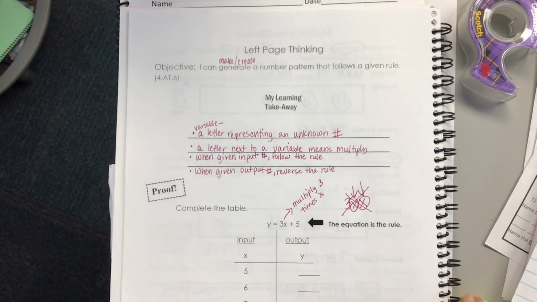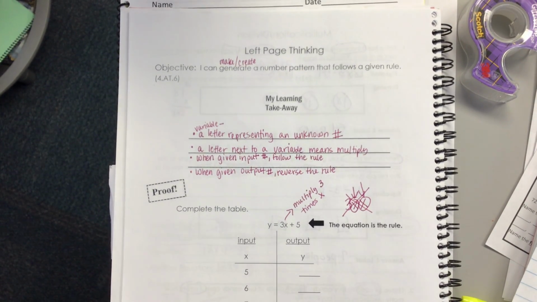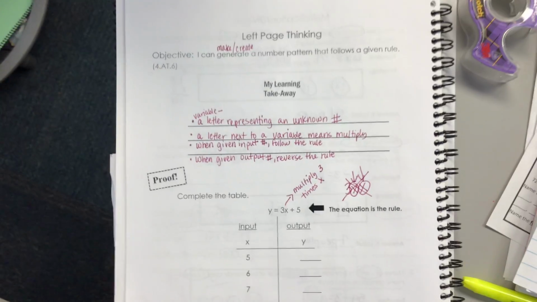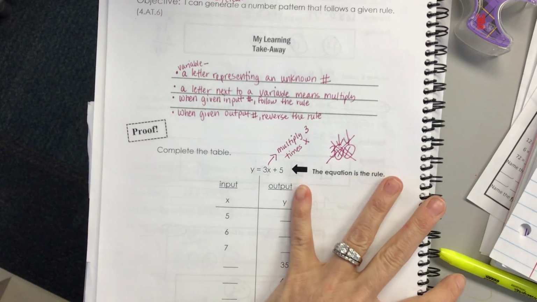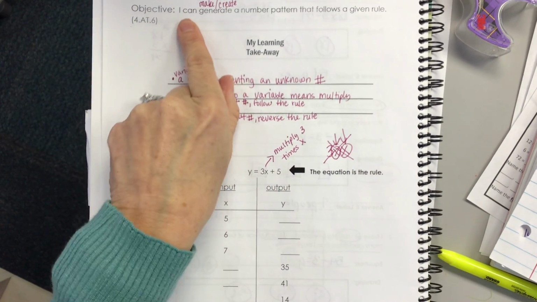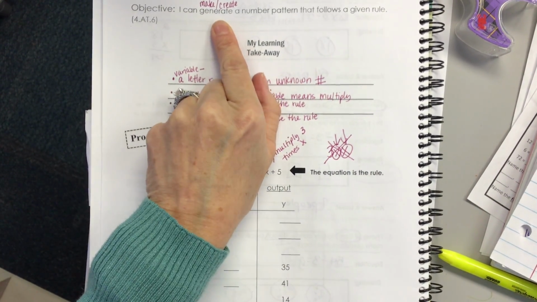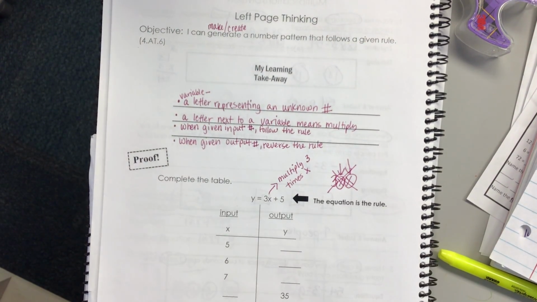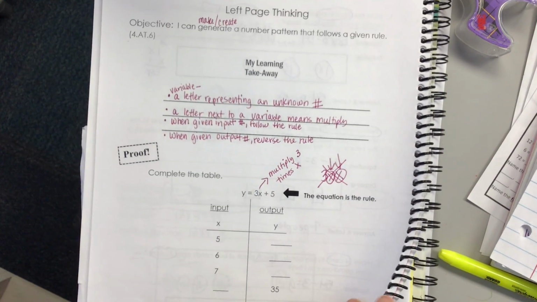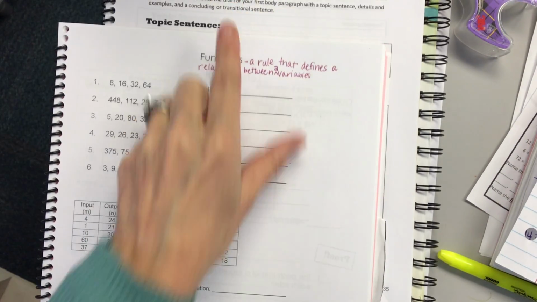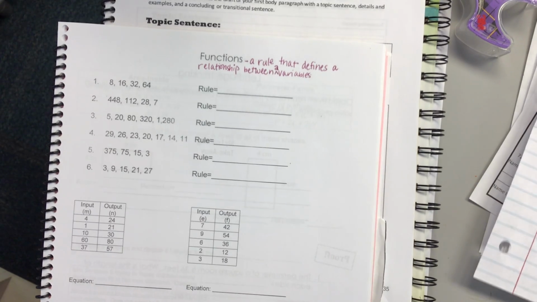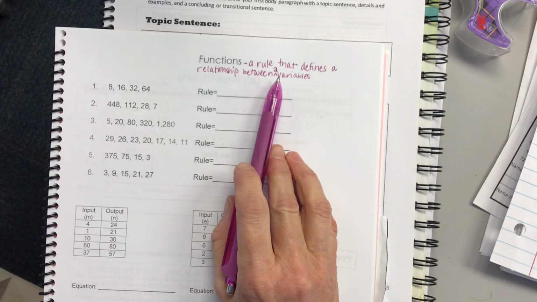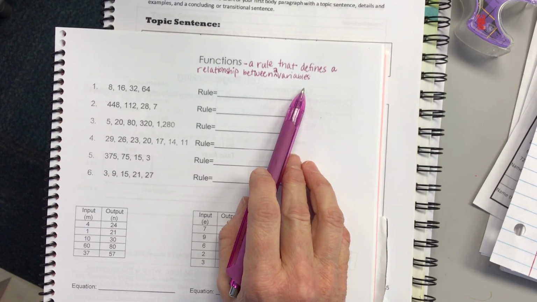So we're just talking quickly about functions today. We're on page 59 in our pink math journal. Thank you for being a good listener. We talked about the word generate, meaning to make or create. I can generate a number pattern that follows a given rule. We also defined the word function on page 60 as a rule that defines a relationship between two variables.